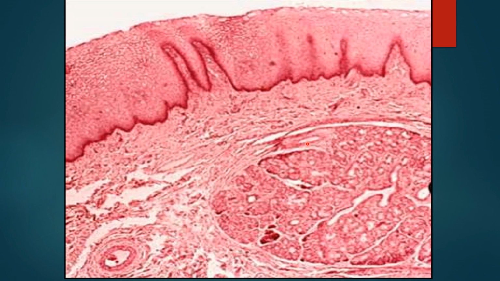Another slide which is taken from the mucous side of the lip. You can see the epithelium is stratified squamous but non-keratinized type of epithelium. Tall papilla are present over here, and beneath the papilla, lamina propria and the submucosa are present, and this submucosa contains the mucus gland over here.